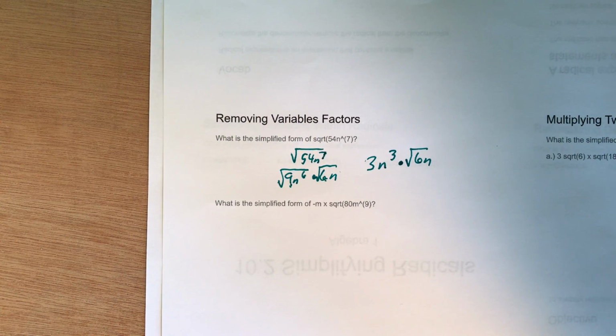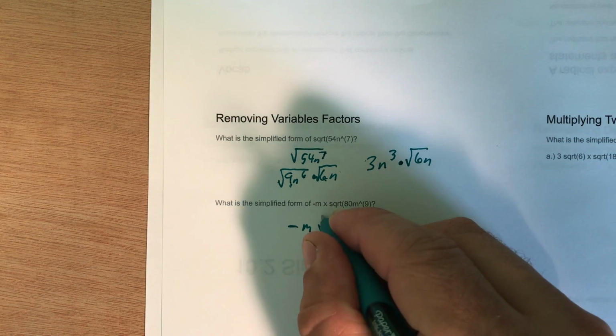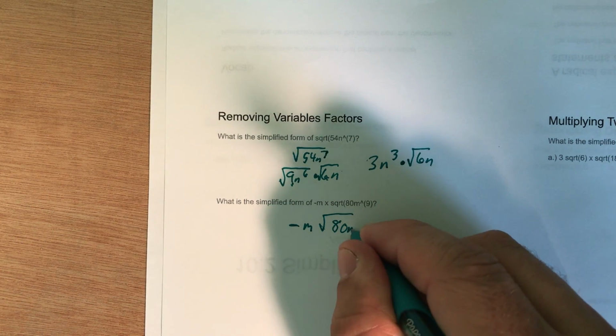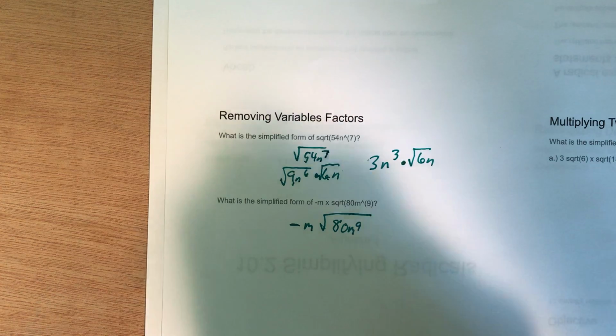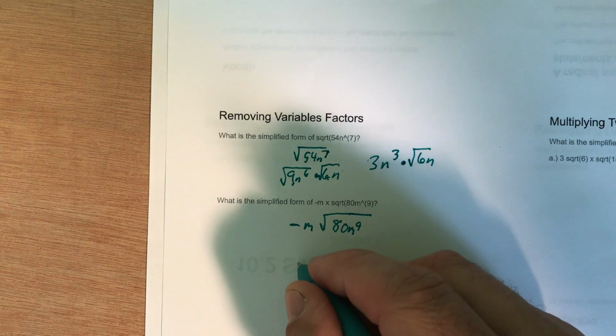Okay? I know I'm not doing a great job of really going straight into the details, so let's try to do it a little better on this one. You have negative m times the square root of 80m to the 9th. Okay? I'm trying to think of something that goes in there decent. I keep coming up with 4 and 20. You could go 8 and 10. I think 16 would go in there 5 times. I'm going to go with 16.